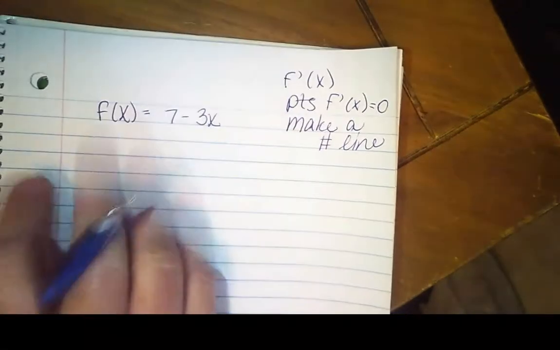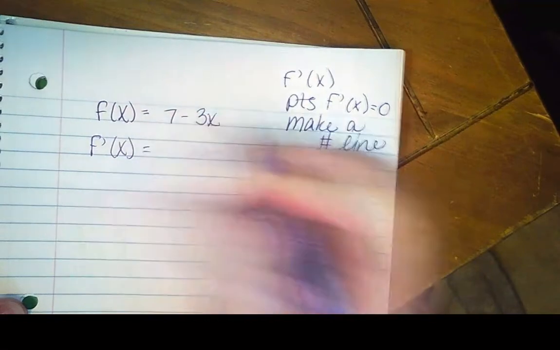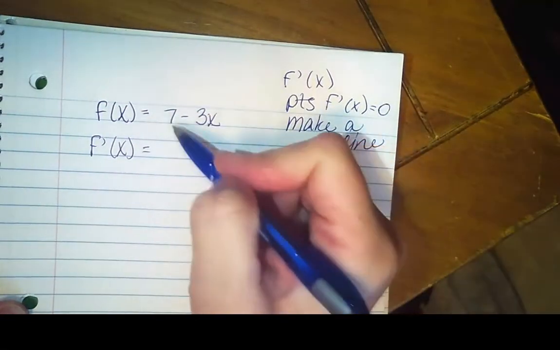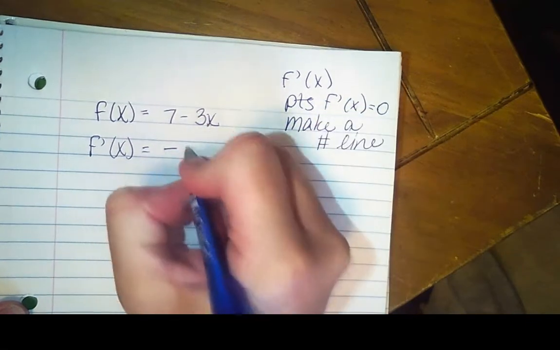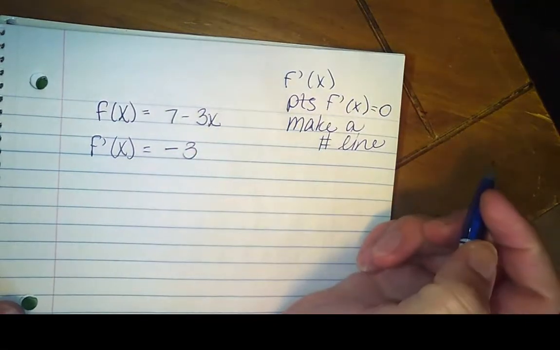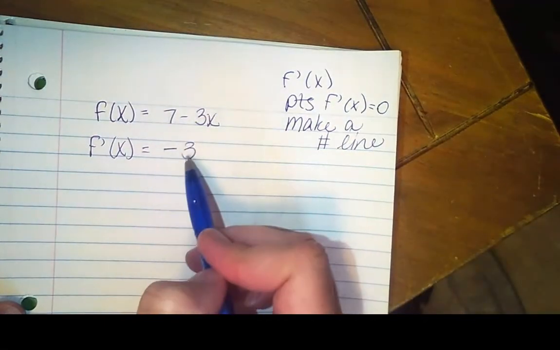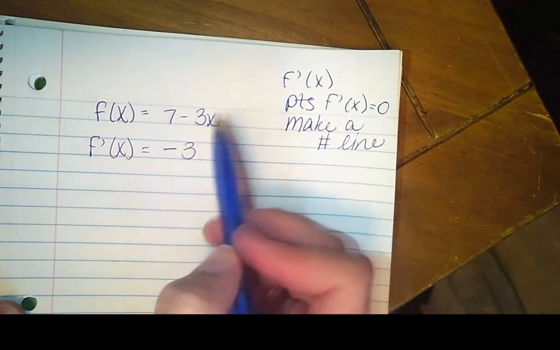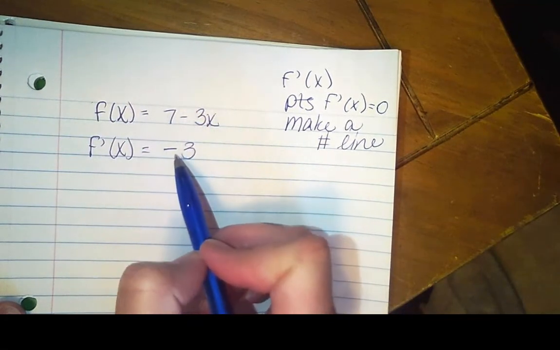Okay, so step number 1, I have this function. Step number 1 is take a derivative. So the derivative of 7 is 0. The derivative of negative 3x is negative 3. Okay, so I want to make my derivative equal 0. It is impossible to make negative 3 equal 0. What that means is this function is always decreasing.